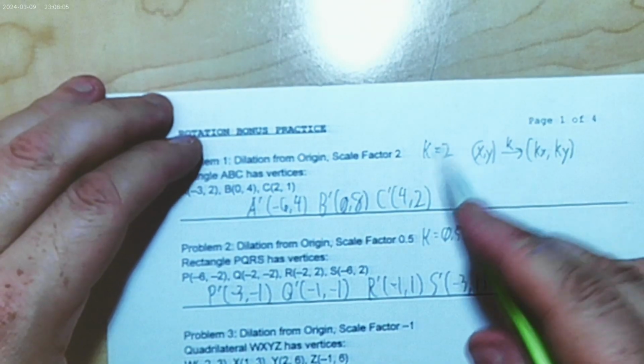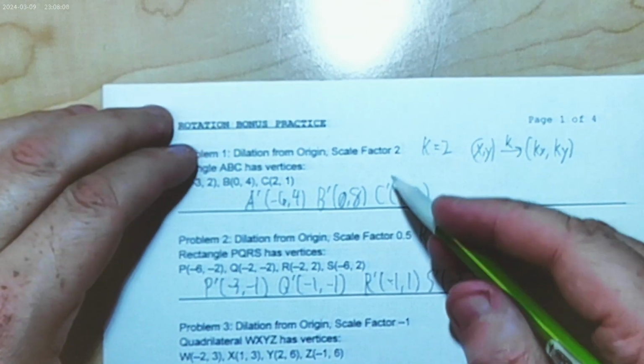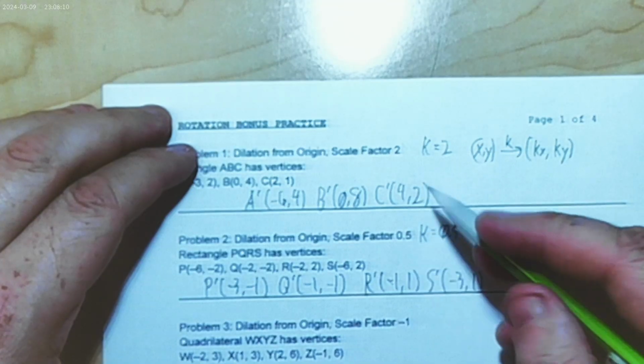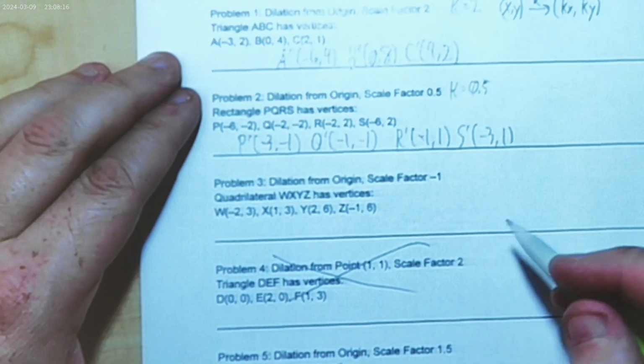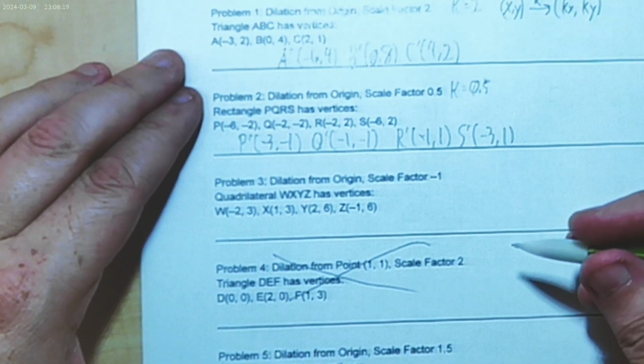I mean, this is the dilation process. And problems like this one and this one are pretty much going to be the only ones you see on the assessment. So let's have a little bit of fun. Let's see what happens when the scale factor is negative 1, and we'll see what that turns into.